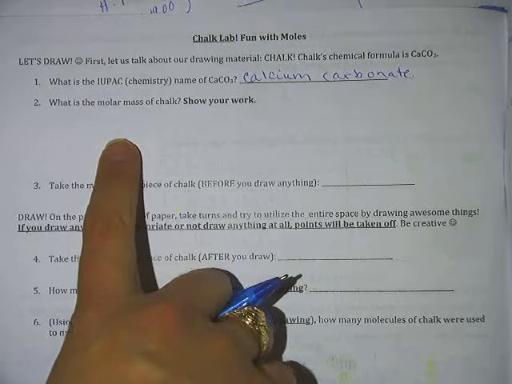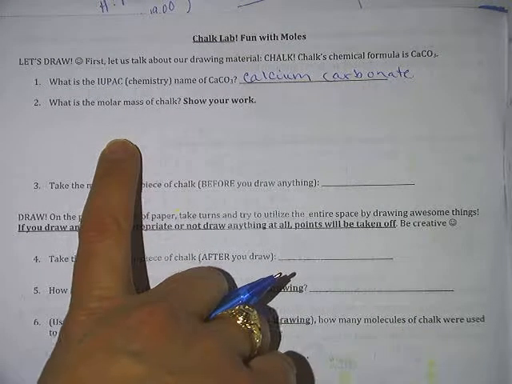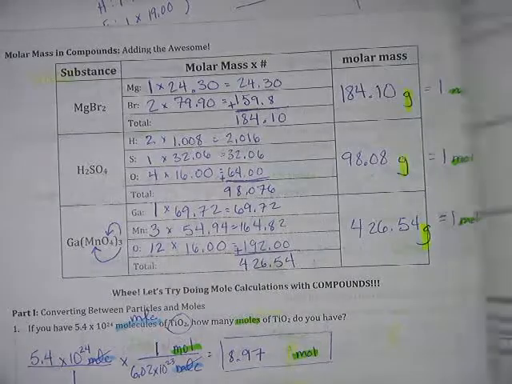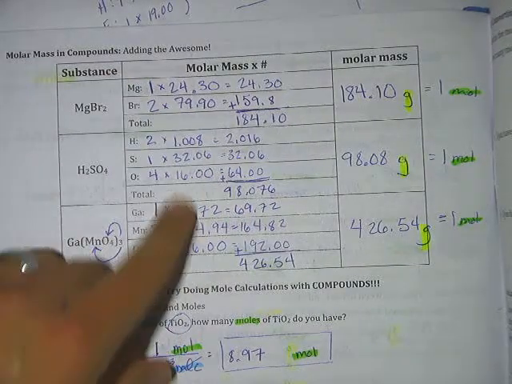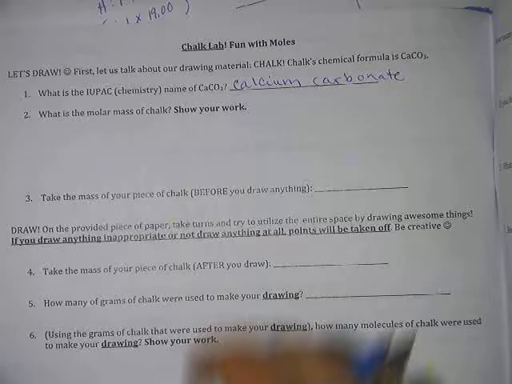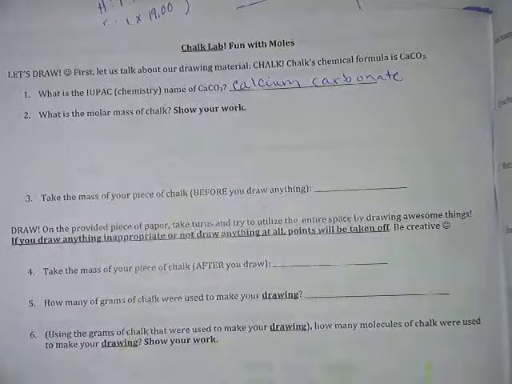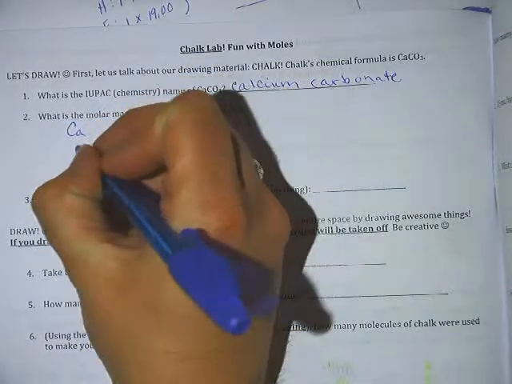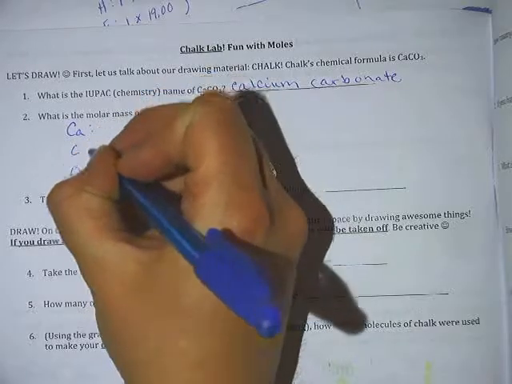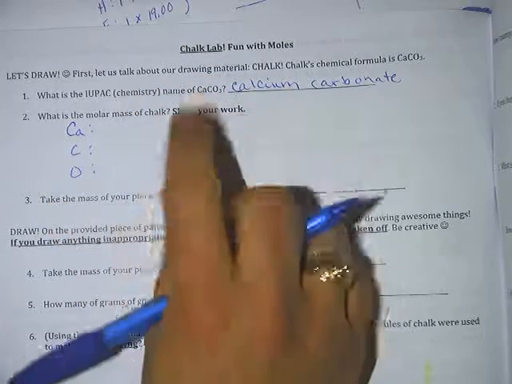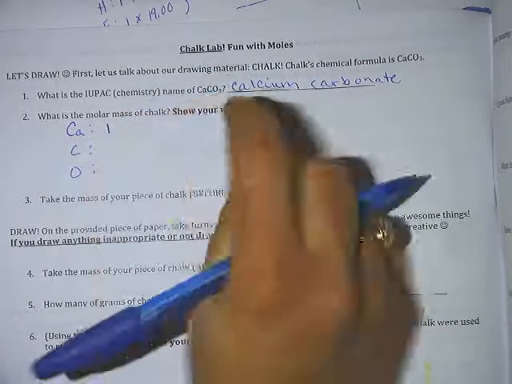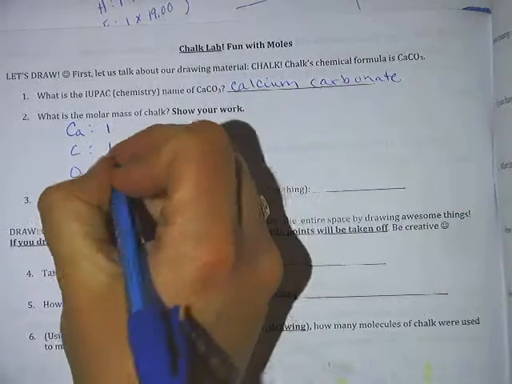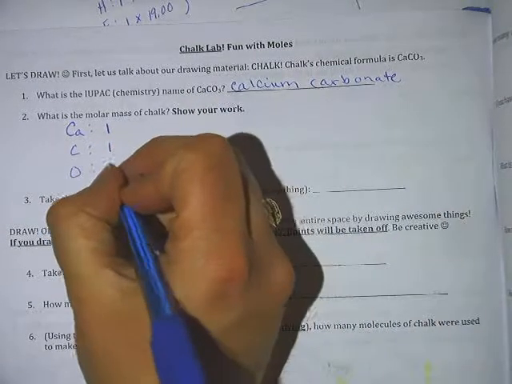Okay, molar mass is that thing we did on page 40 where we added them all up in this chart. So they want us to add up CaCO3 from your periodic table. How many Cas are there? How many calciums? 1. How many carbons? 1. How many oxygens? 3. Thank you.